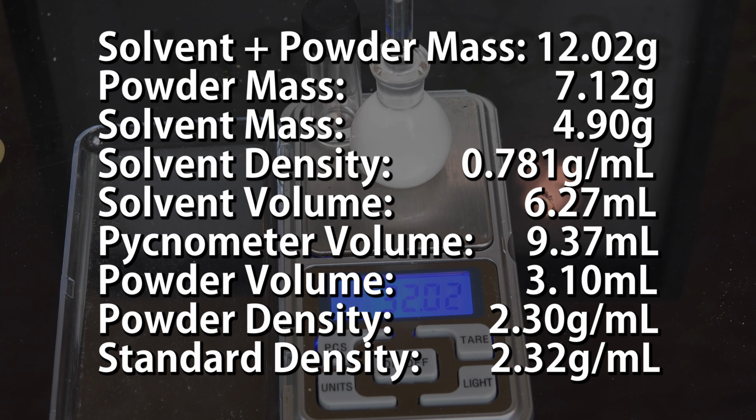We divide the solvent mass by the solvent density that we measured earlier, taking into account that it was saturated with powder. And this gives us the solvent volume. But since we measured the exact volume of the picnometer earlier, we can subtract the solvent volume from it, and this gives us the volume of the powder. The volume without the gaps, because the solvent filled them. And from there we can divide the mass of the powder by it, and that is our solid density of the powder.